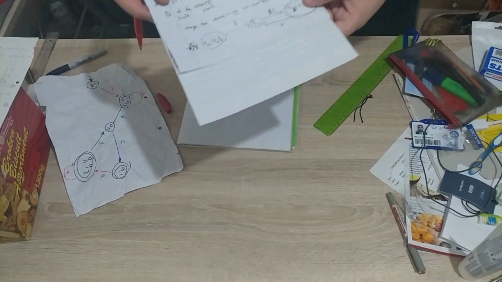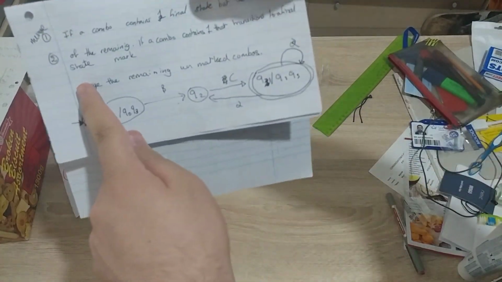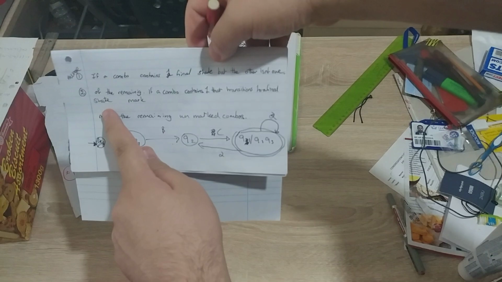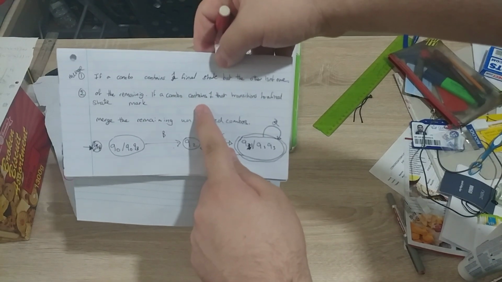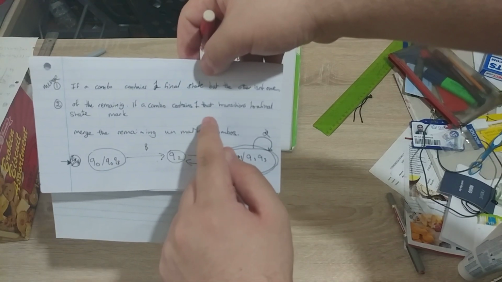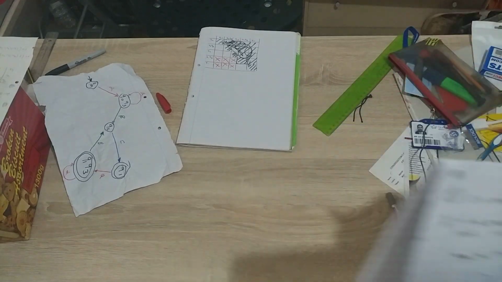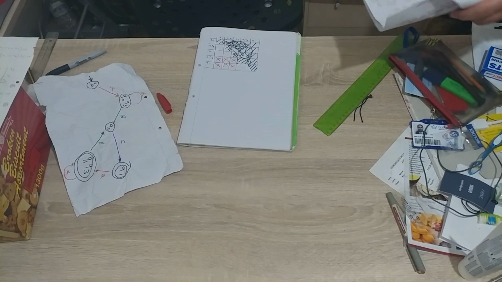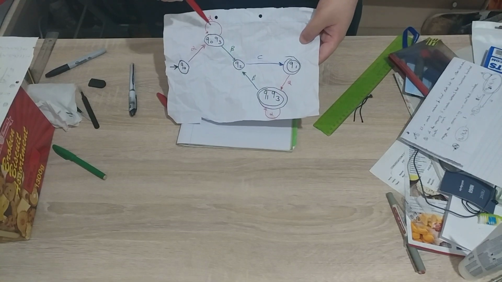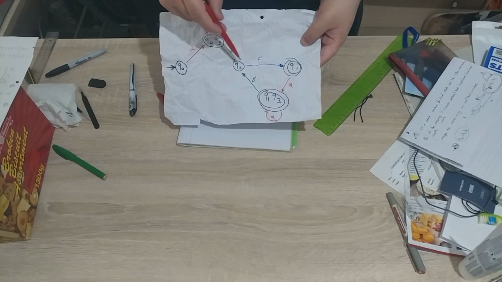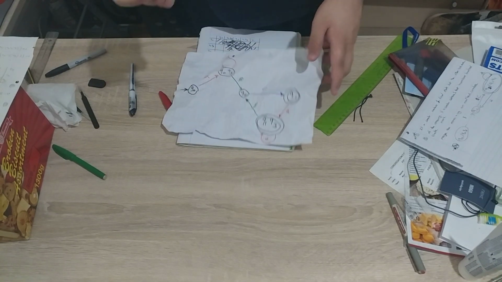Now you've got part 2 right there, which is: of the remaining, if a combo contains one that transitions from a final state, mark, and then merge the containing marks. So what this essentially means is, of the remaining states, if I have one that transitions to a final state, then I also mark that off.